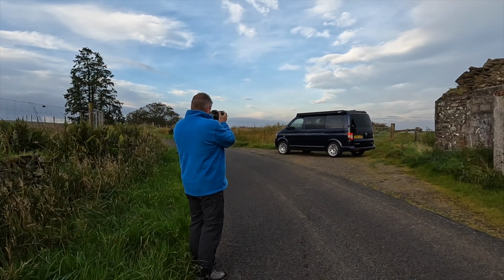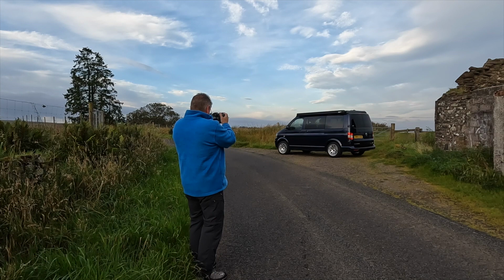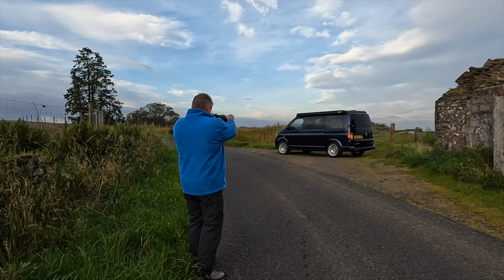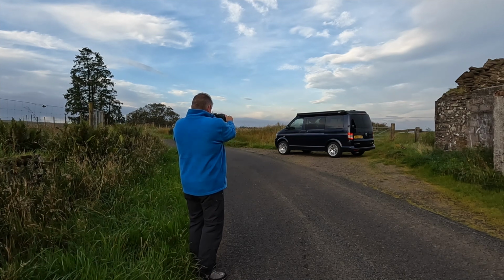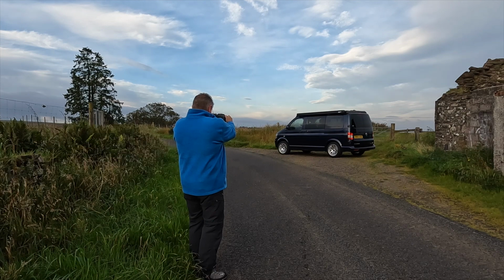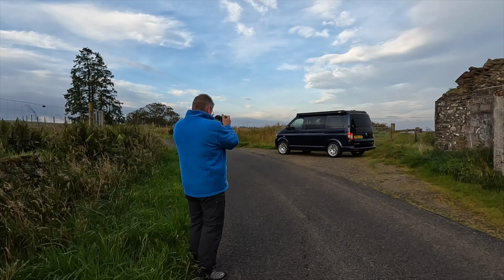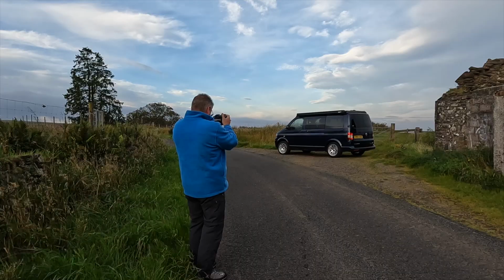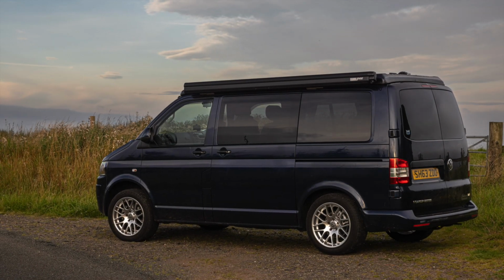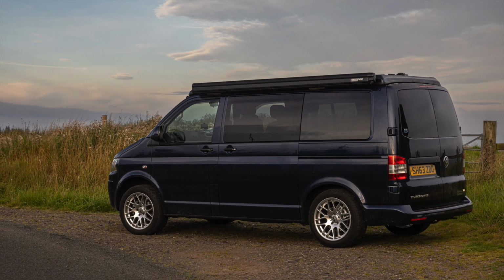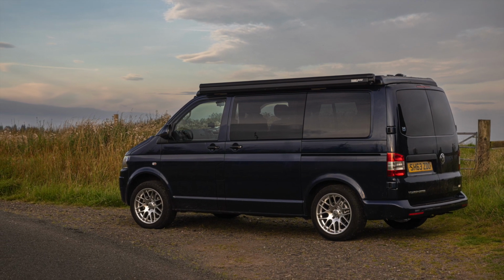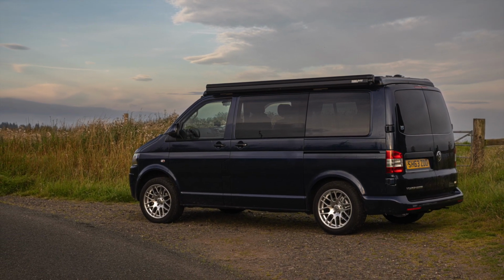I'm going to zoom in, just make sure I've got the right focus, and I'm just going to adjust the polarizer so I can see. And the whole point of this is to make sure that you can see through the windows, but equally you take the glare off the windows. So I'm going to go down low and I'm going to take a low shot.